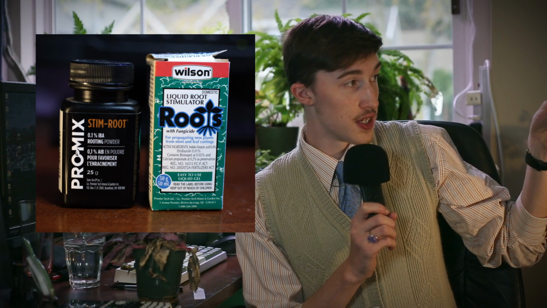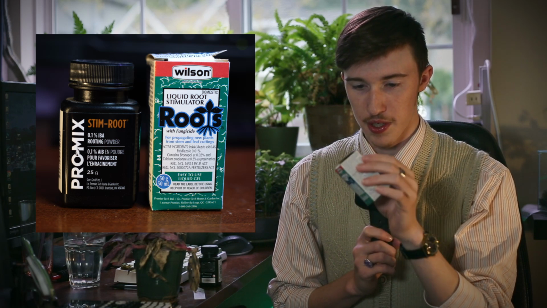And this is an example. I think this is indole butyric acid. These two rooting hormone mixes that I have both contain IBA, which is the active hormone. However, this one is in a lower concentration than this one, which is interesting, perhaps because this is in a gel format.